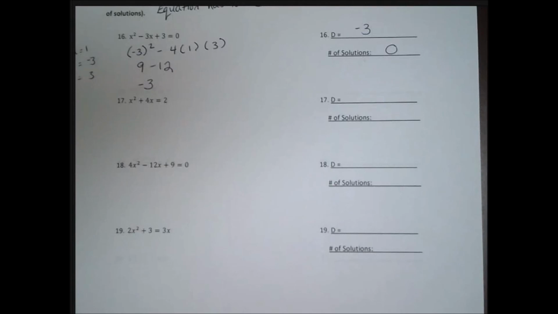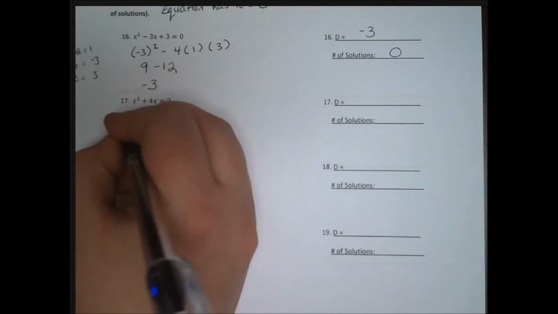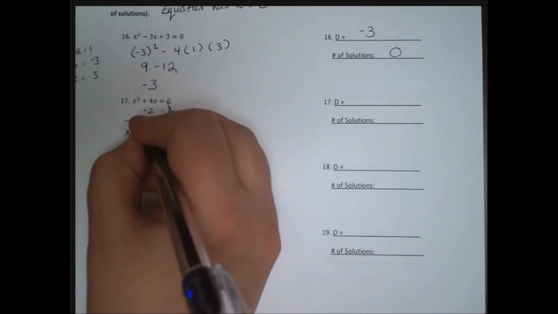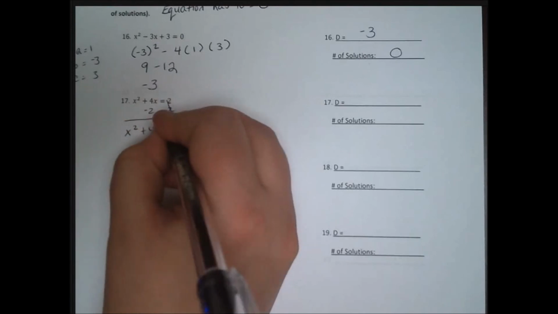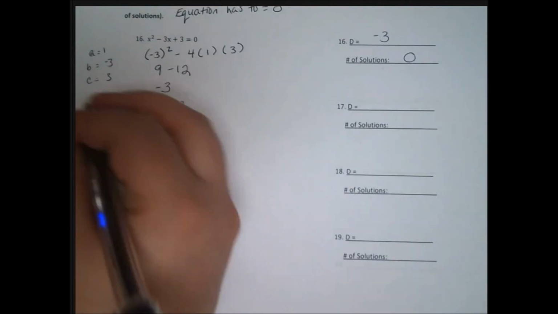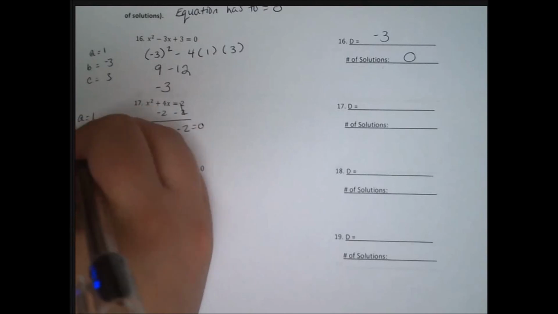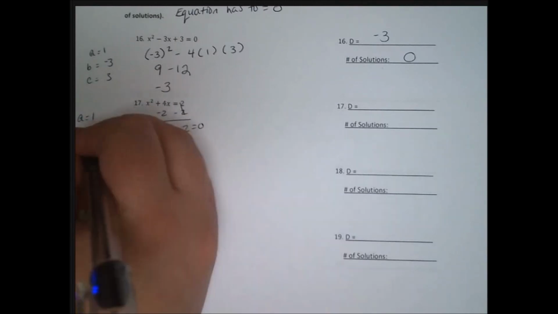Okay, so for number 17, we're going to subtract 2 from both sides, which gives us x squared plus 4x minus 2 equals 0. So A is 1, B is 4, C is negative 2.